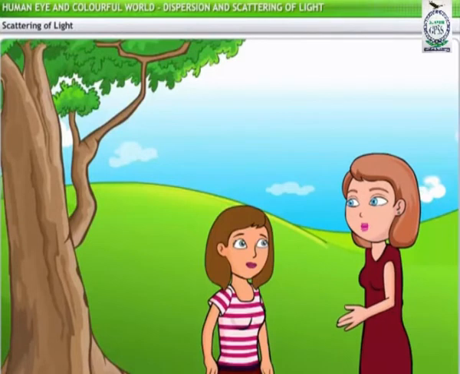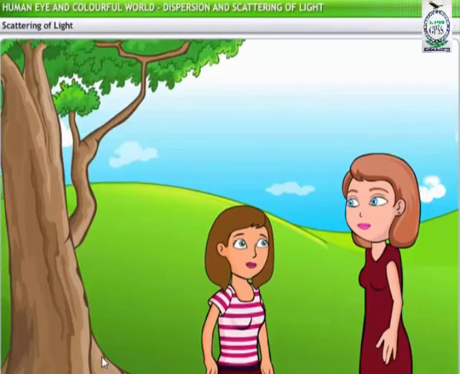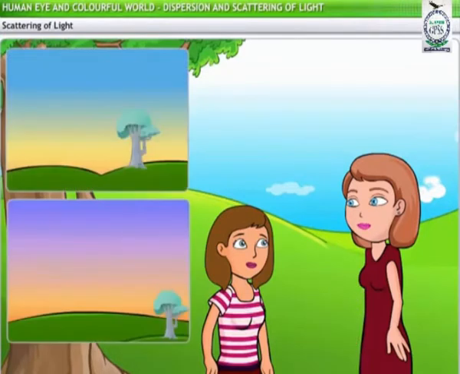Now, another question for you. Can you tell me why the sky appears blue in color? Well, that is the natural color of the sky, I guess. If the natural color of the sky is blue, then why does it appear red during sunrise and sunset? I'm not sure. What's the reason behind it? Is it due to refraction of light as well?